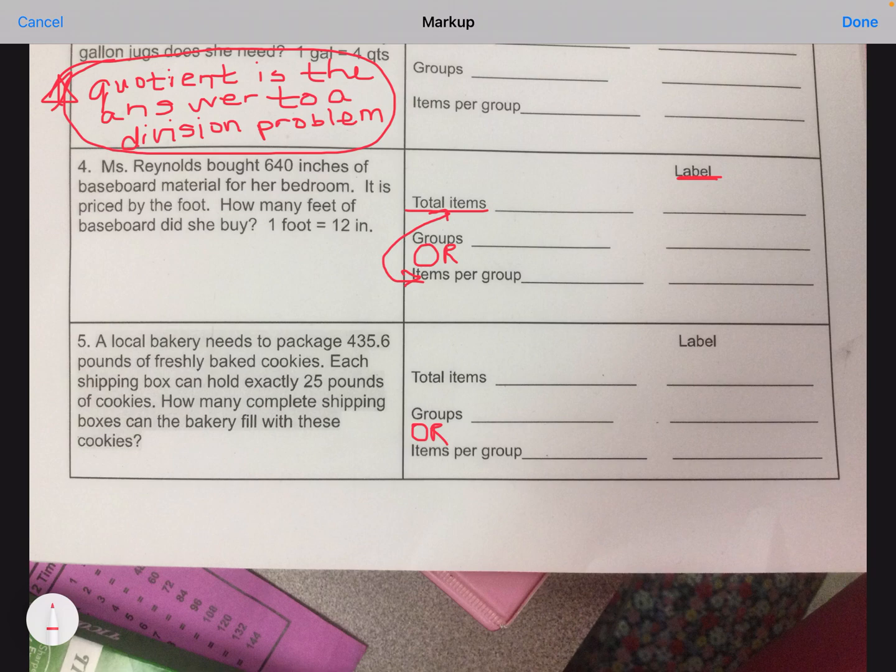All right. So let's look at number 4. I asked you to do this alone in class today. So let's look at it. Ms. Reynolds bought 640 inches of baseboard material for her bedroom. It is priced by the foot. So we need to know how many feet of baseboard did she buy? Okay. All right.